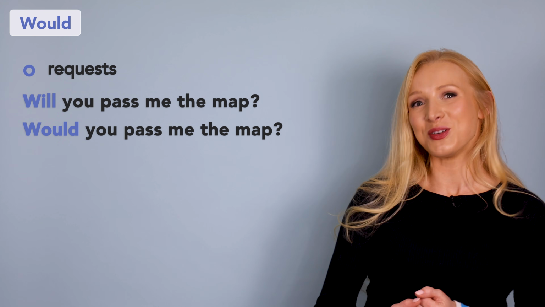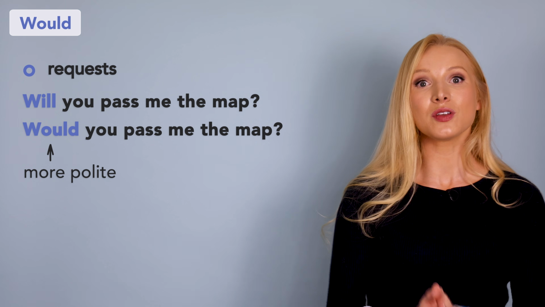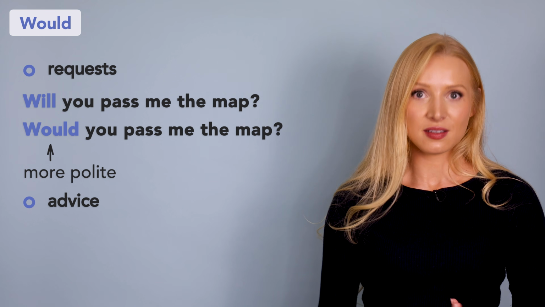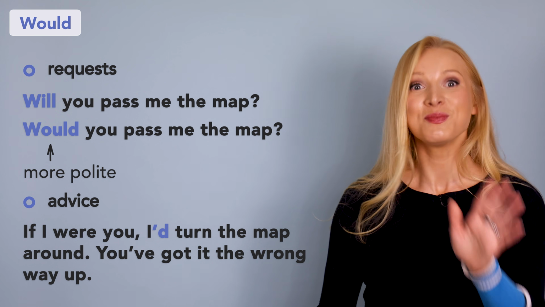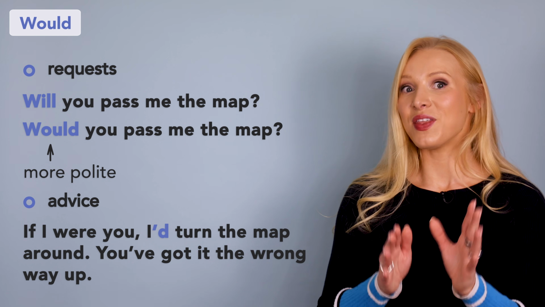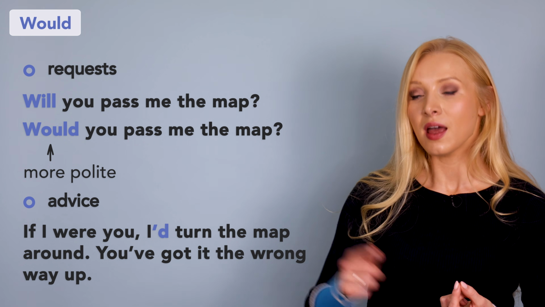I might have given you a clue with my body language. Would is more polite. We can also use would to give advice. For example, if I were you, I'd turn the map around. You've got it the wrong way up. Now this sentence also demonstrates another use of would, expressing a hypothetical situation. We can use would to talk about hypothetical situations in the present, past, or future. An example? So what would you do if I said we were lost?